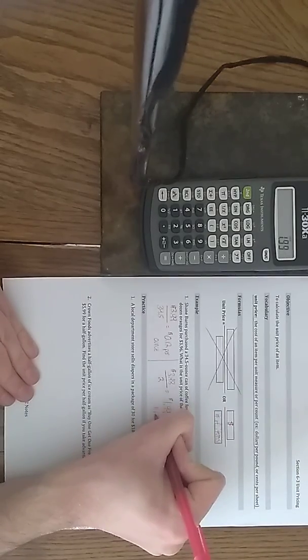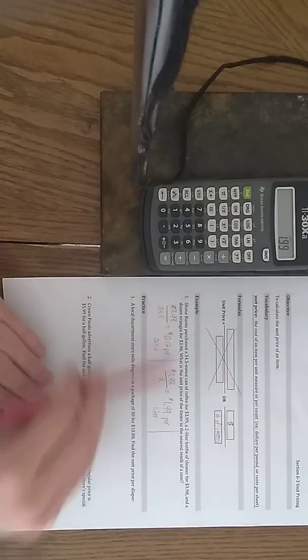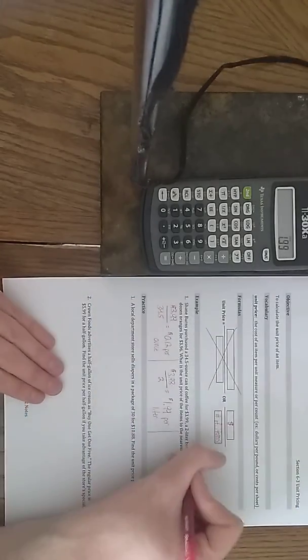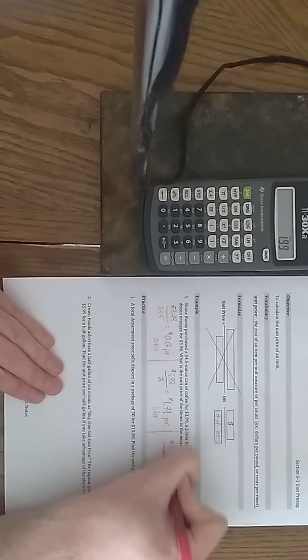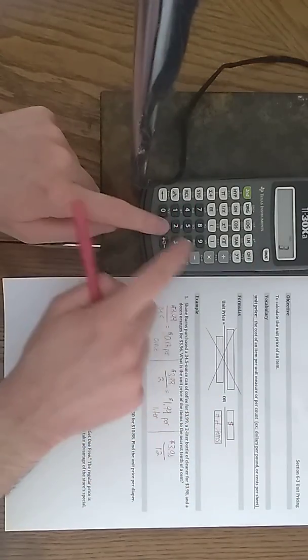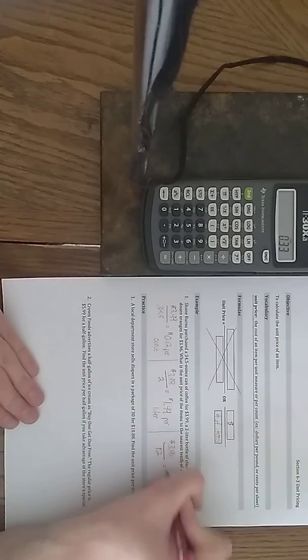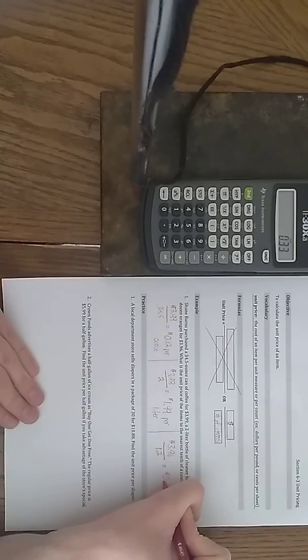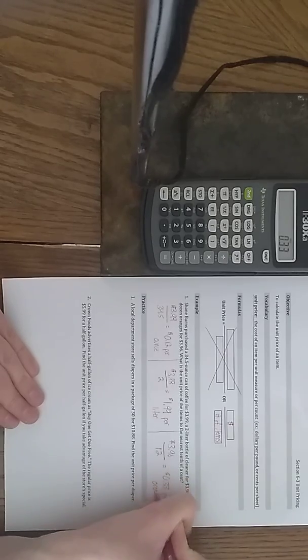See how this works? The third one is a dozen oranges for $3.96. $3.96 divided by 12, remember, 12 means a dozen, gives us 33 cents per orange.